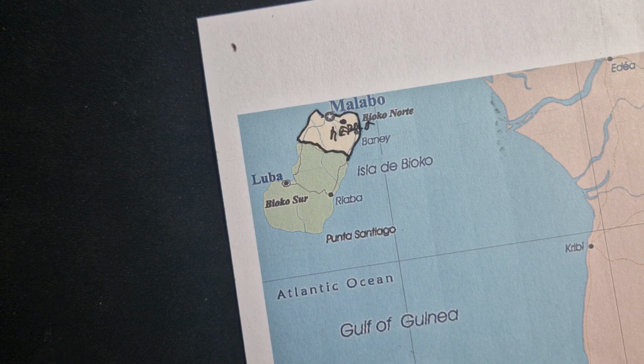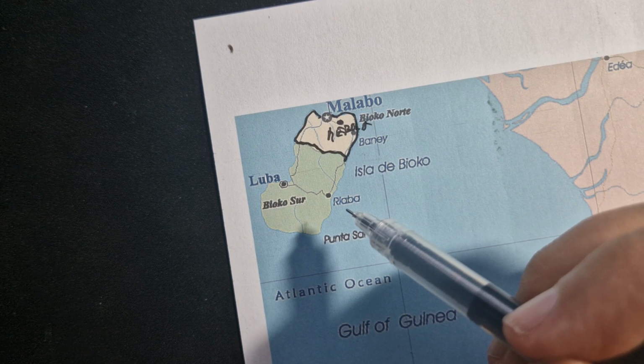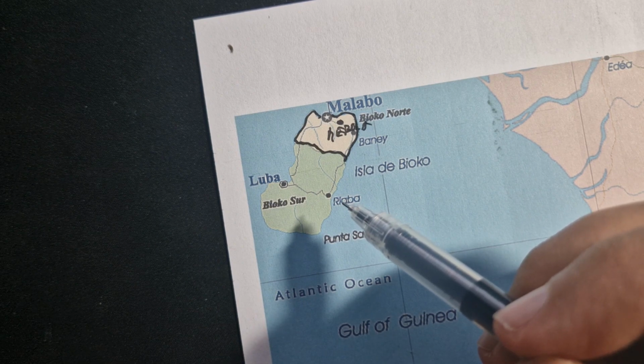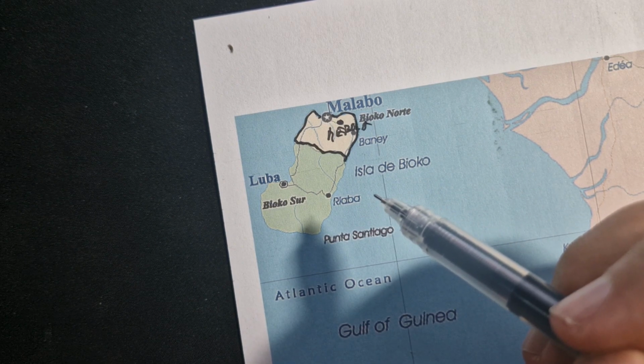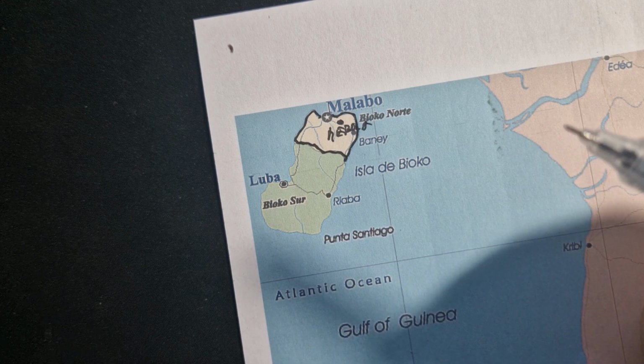The province is dominated by tropical rainforest with little urban development. Luba, formerly San Carlos, is the second largest town on Bioko, a port industry on the island's west coast beneath volcanic peaks.